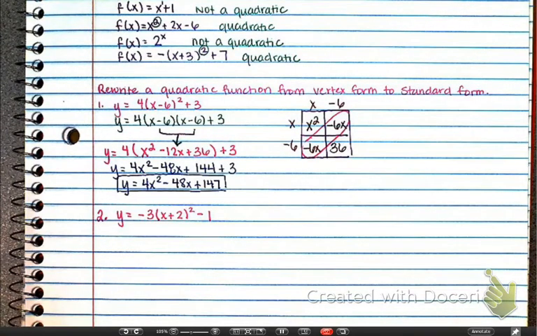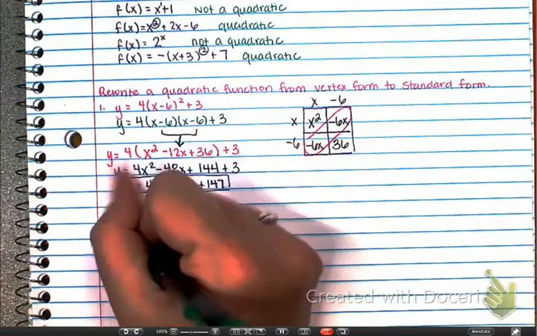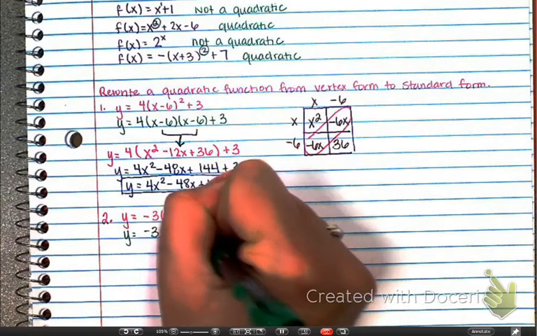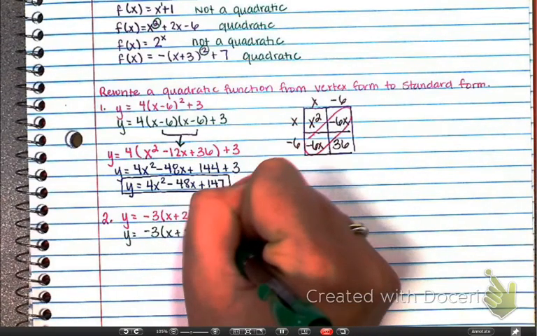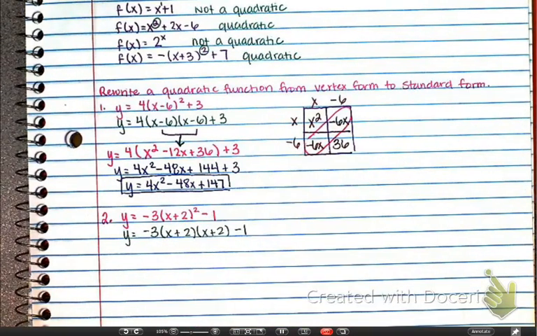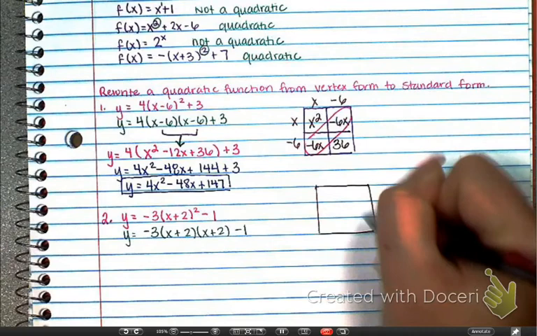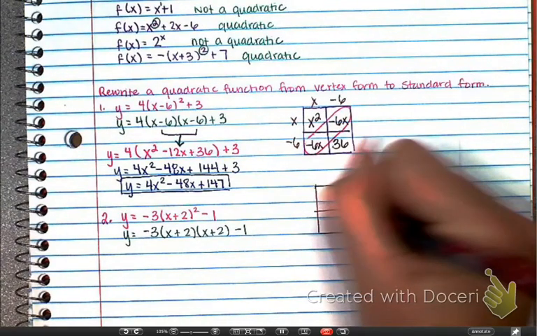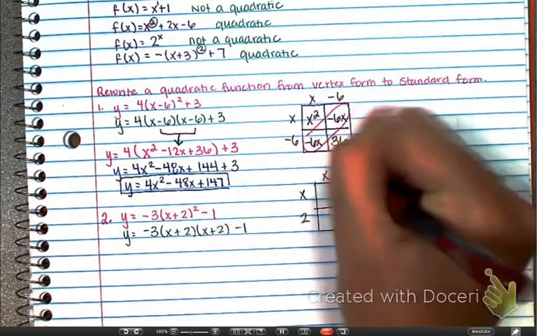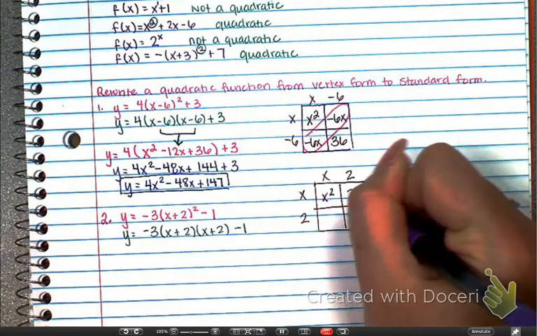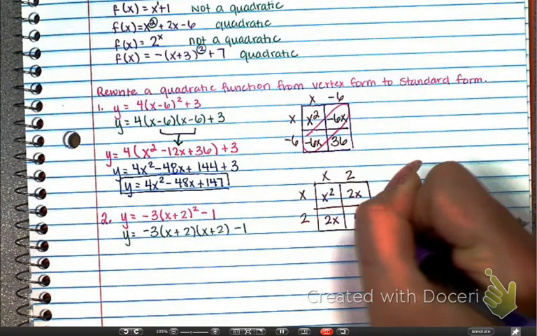Yes? Here we go. So first thing would be to separate and write x plus 2 times x plus 2 and then have everything else attached. If I do the box or foil, whatever one you choose to do, I have an x plus 2 and an x plus 2. Inside the box, x squared, 2x, 2x, 4.